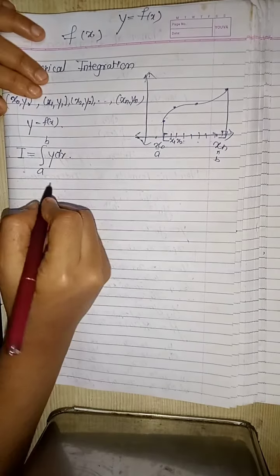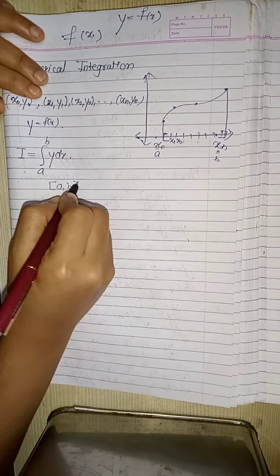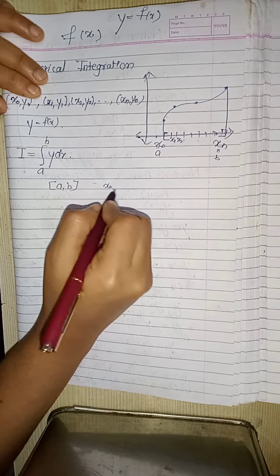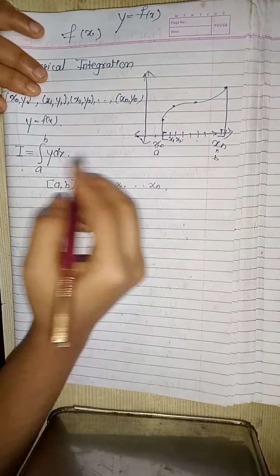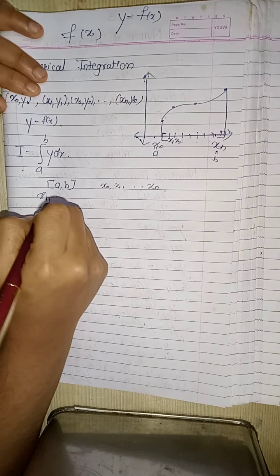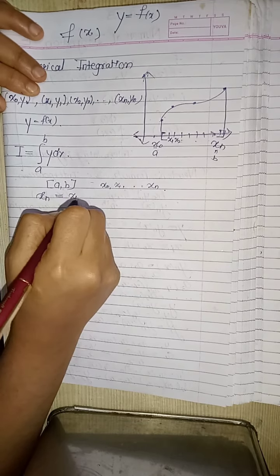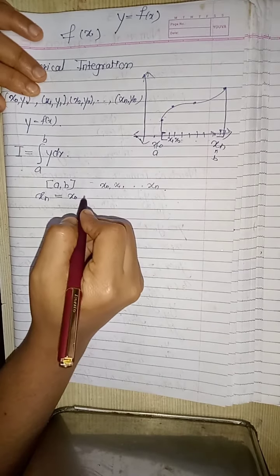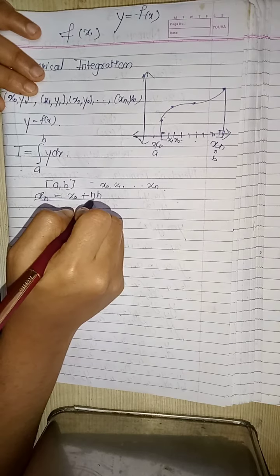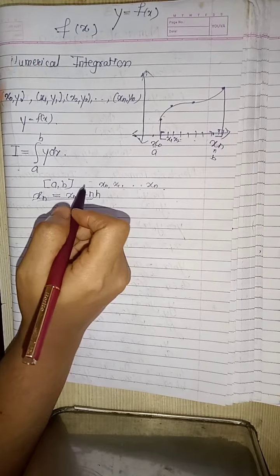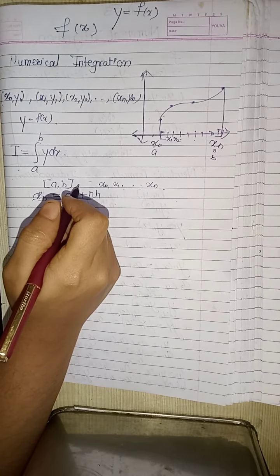Then we have AB as the interval, and x0, x1 are the points after the partition. Now xn is given by the initial point x0 plus n times h, as we have seen this formula before. So you can have xn equals x0 plus n into h.